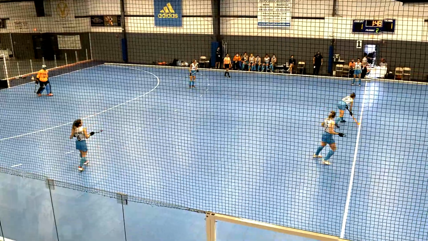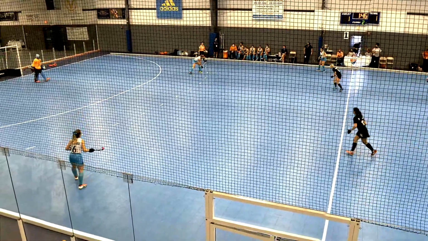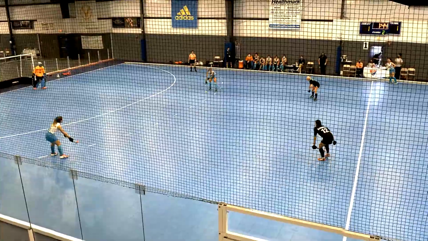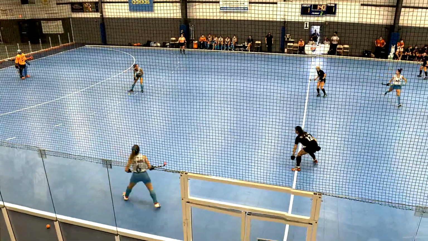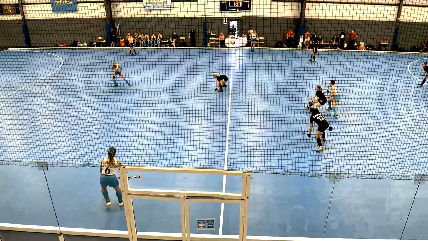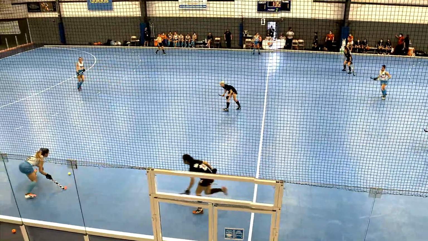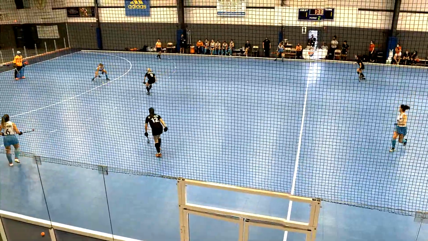And just as quickly, Uruguay will restart the play. So I mentioned earlier, very fast game. No time to sit around on your laurels. A quick celebration of the goal, and then we're back at it.